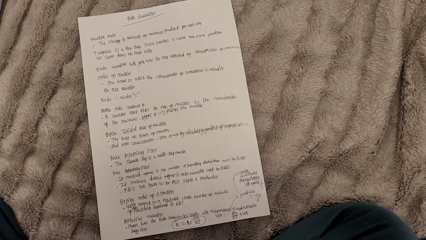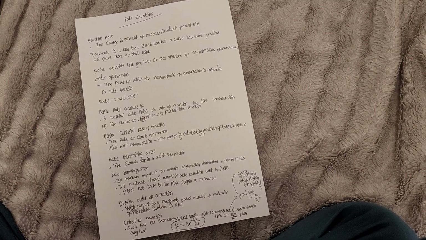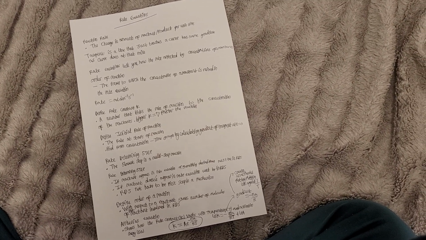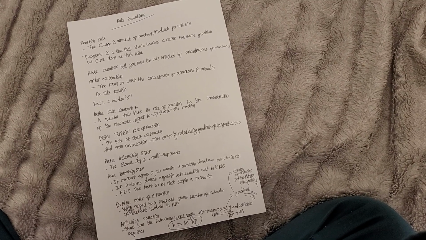Definition of initial rate of reaction: the rate at the start of the reaction. And how do we find it? We find it from a concentration-time graph by calculating the gradient of the tangent at t equals 0.